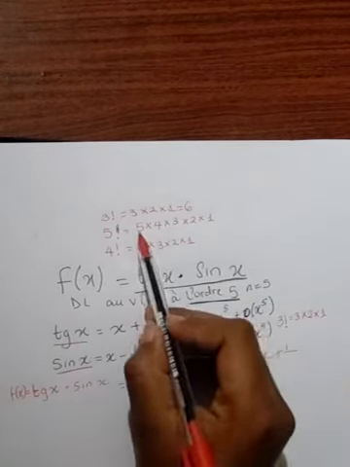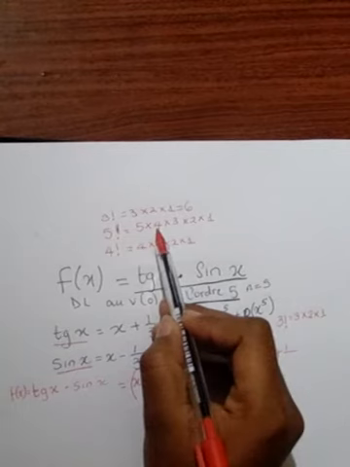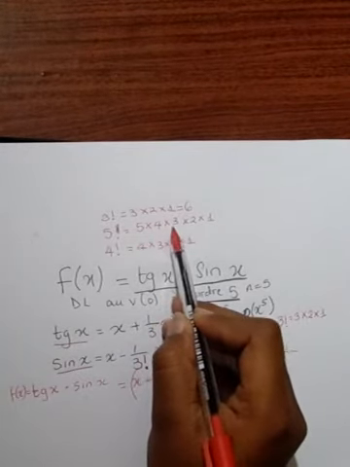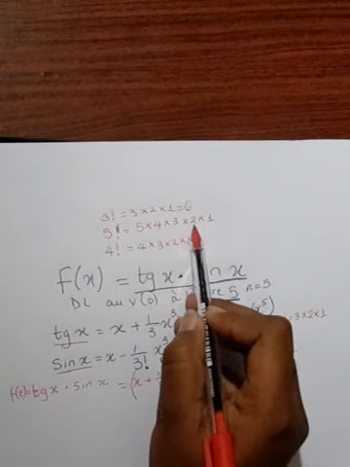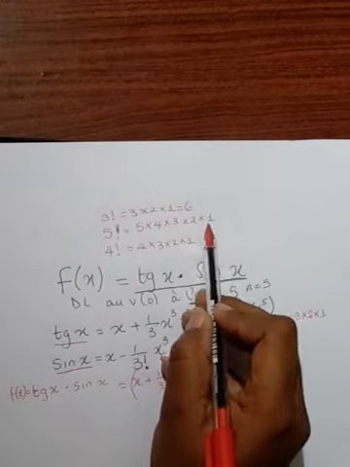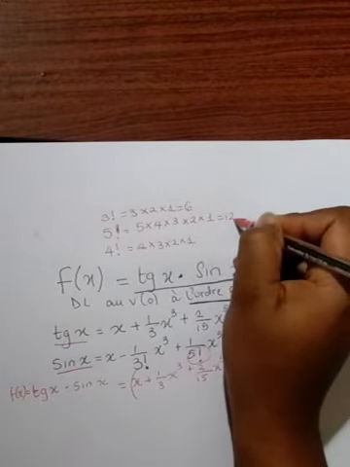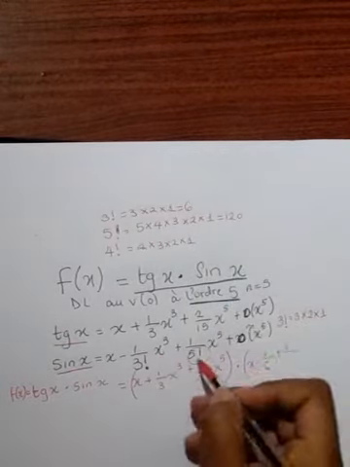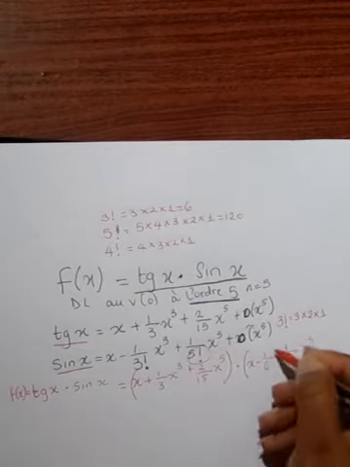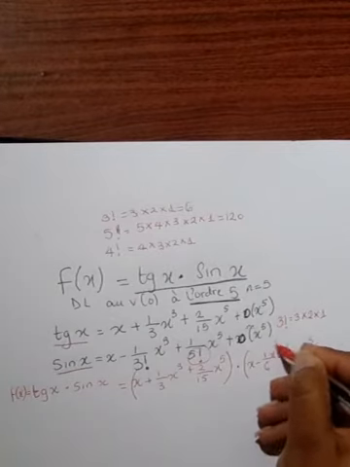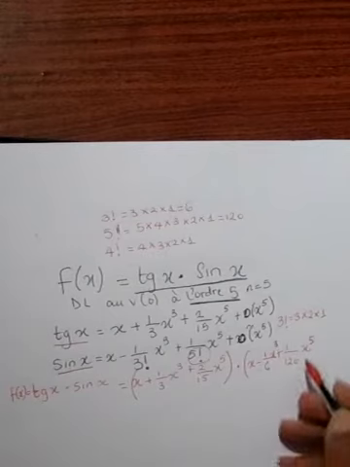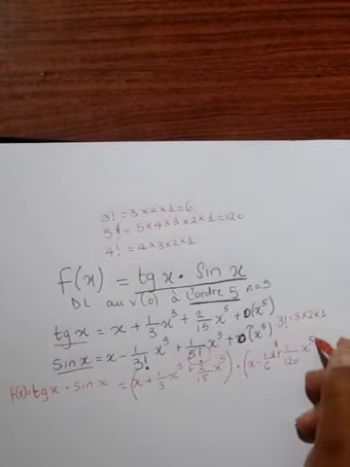5 factorial, that's 5 times 4, which is 20. 20 times 3, which is 60. 60 times 2, which is 120. 120 times 1 is 120. So this will be 120. So we replace our 5 factorial with 120. So we have x raised to the power of 5. Oh, sorry, I missed an x raised to the power of 3 right here. Alright, cool. So 1 over 120 x raised to the power of 5.